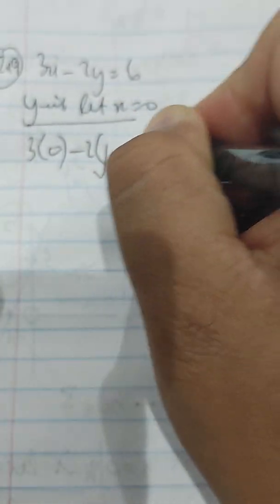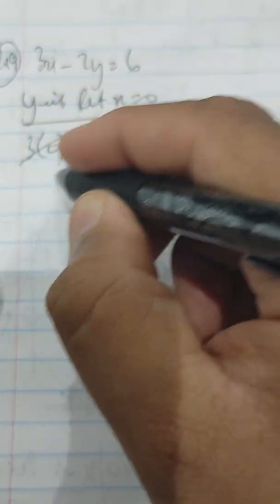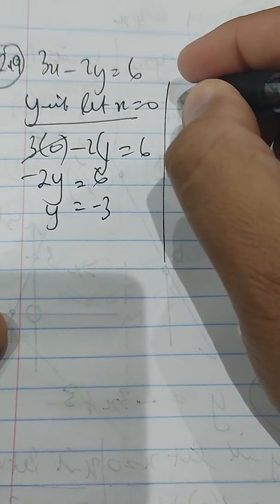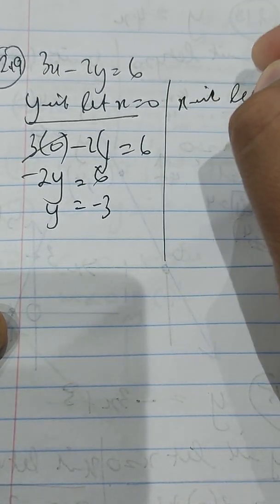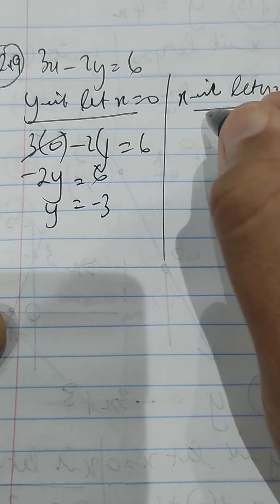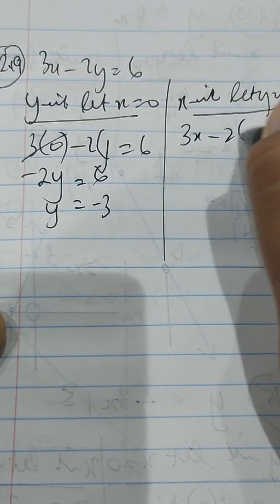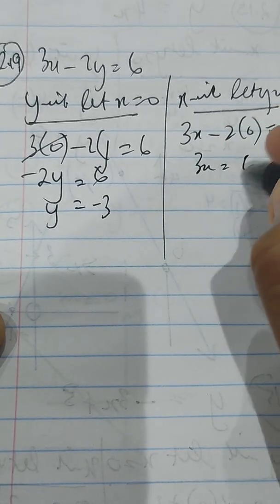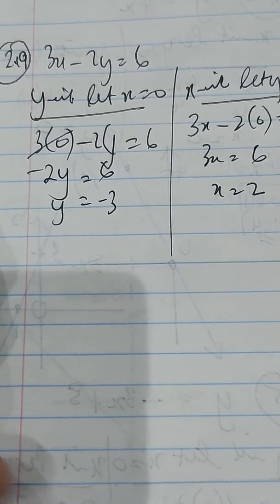You say 3 times 0 minus 2y equals 6. That falls away, so negative 2y is equal to 6, so y is equal to negative 3. Then for the x-intercept, let y equal 0. So you have 3x minus 2 times 0 equals 6, so 3x is equal to 6. x is then equal to 2.